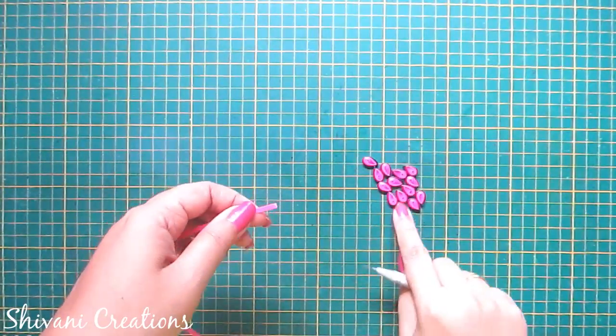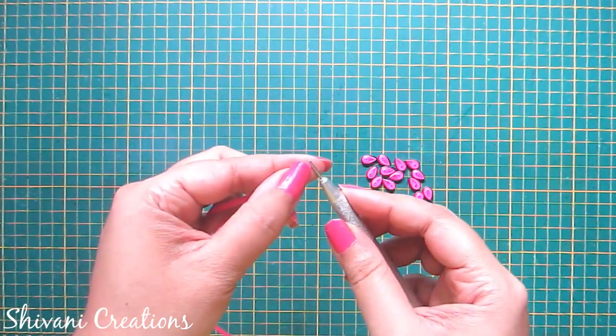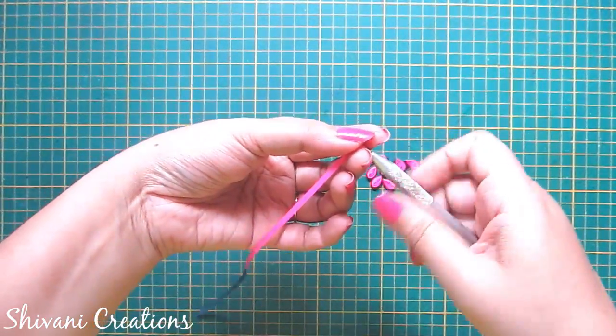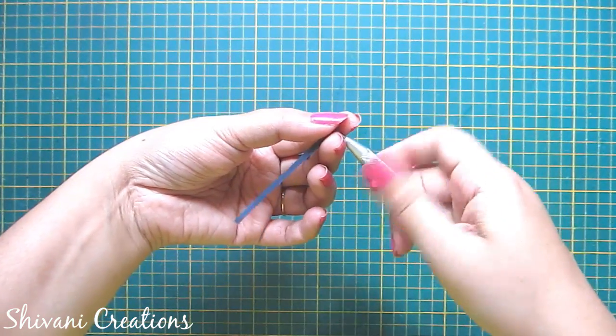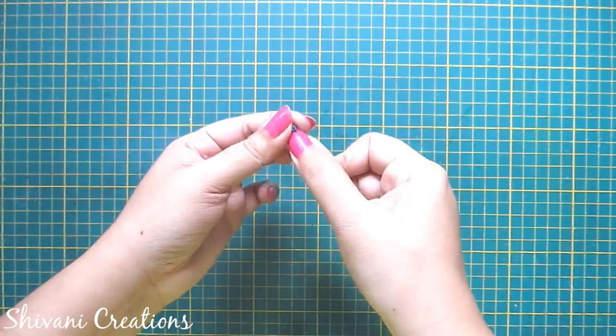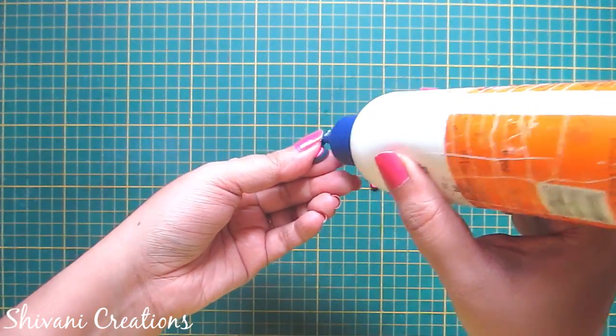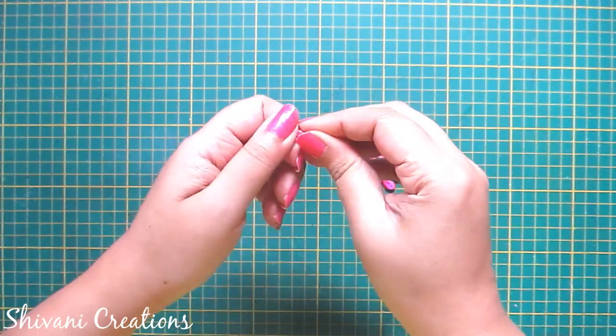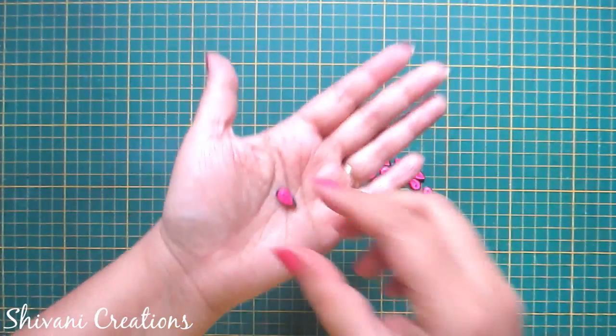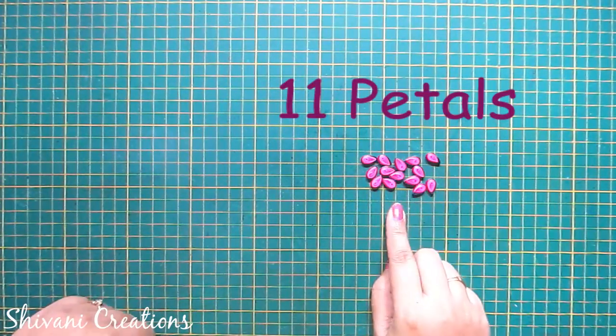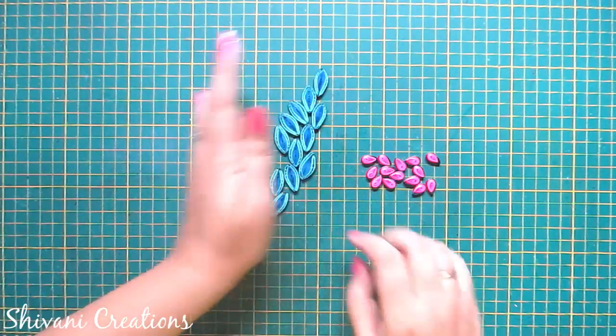Now I will show you this type of petal. For this I am taking half strip of pink color and I have connected 1/4 strip of dark blue color with this. First make a loose coil and then make a teardrop shape. Like this. So we need total 11 teardrop petals. So all the petals are ready.